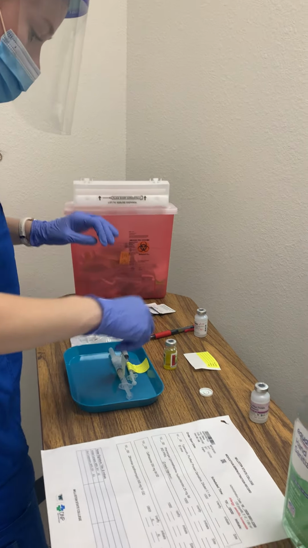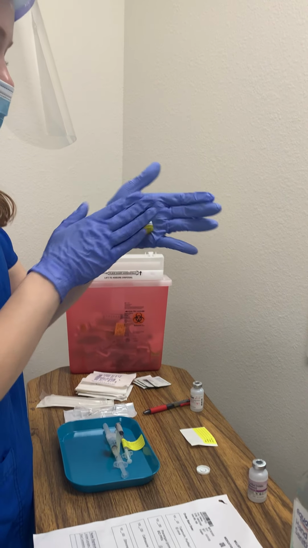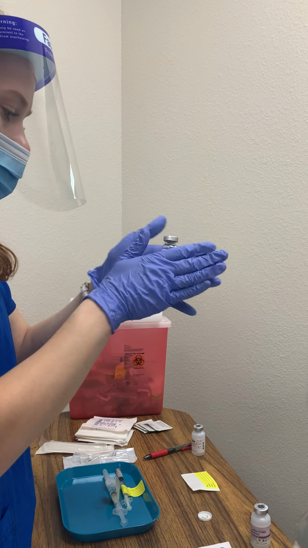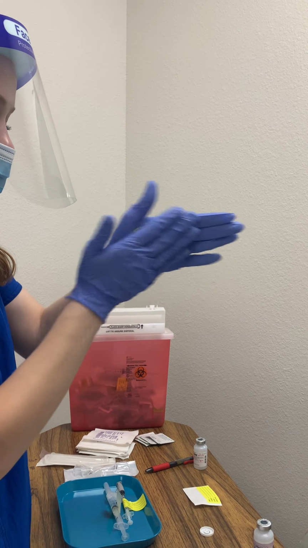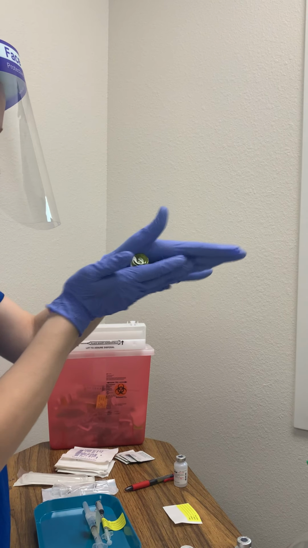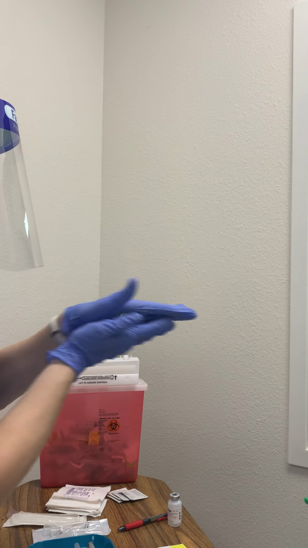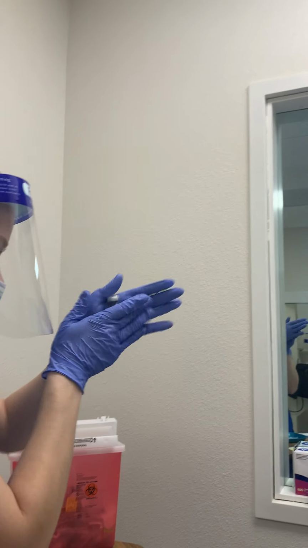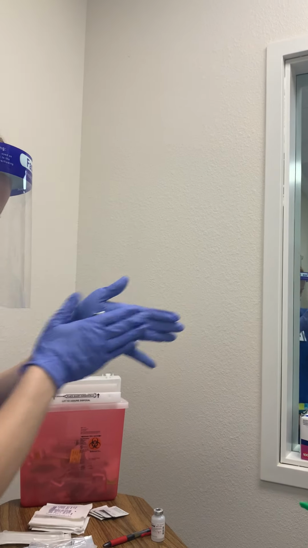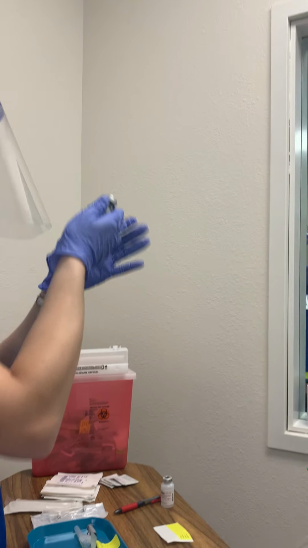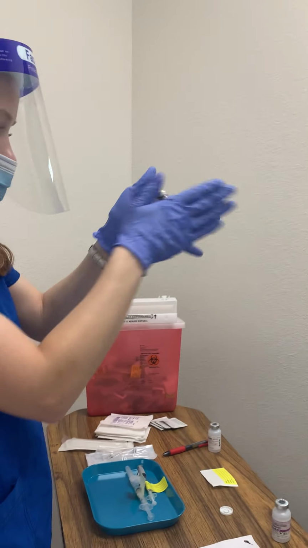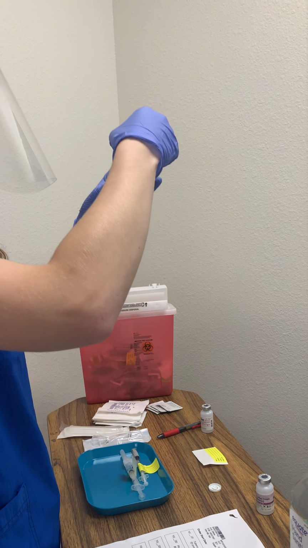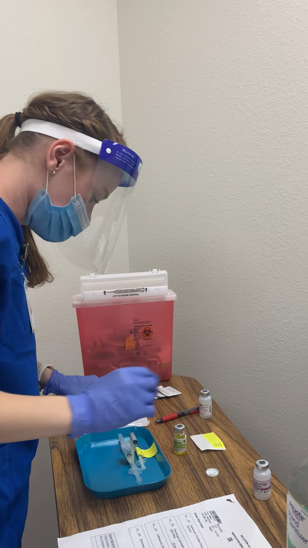So then I can put this in the sharps, and then I'm gonna, not vigorously, but just enough to mix it to make sure it's evenly distributed. I'm gonna roll this back and forth. And you usually would do this longer, but for video purposes, just a little bit longer, just got a couple flecks in there. Okay, so perfect. So we got my ceftriaxone.